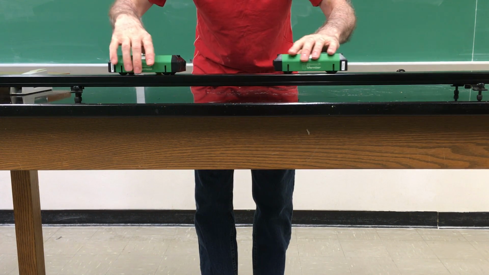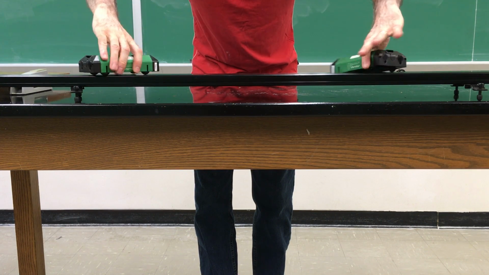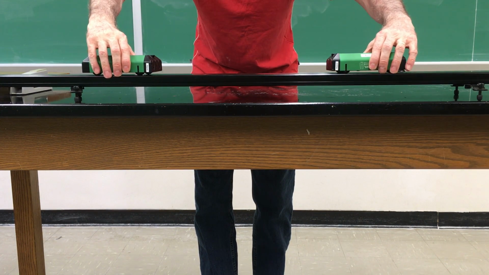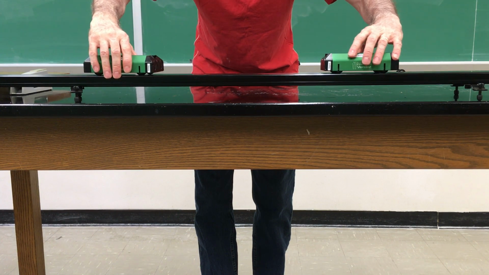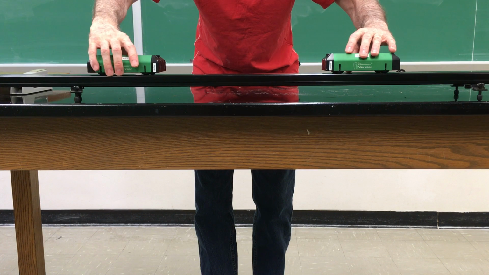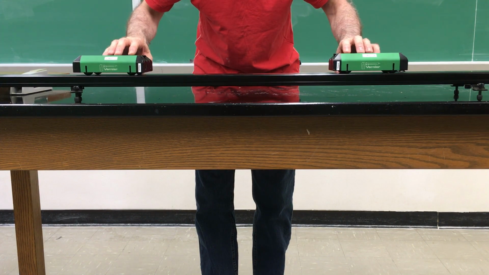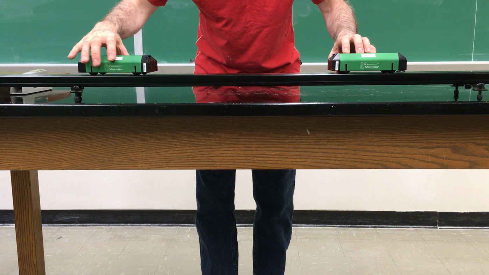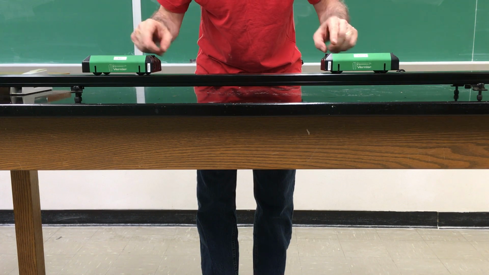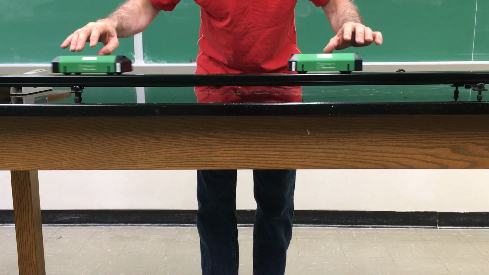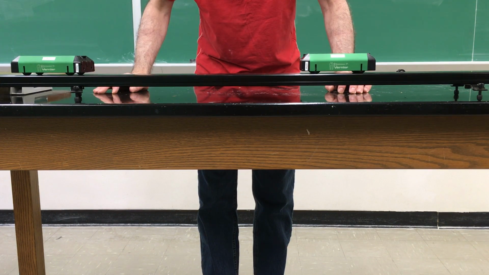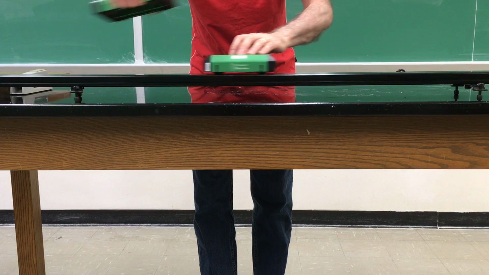Well, it's not the speed, because these guys have different speeds. It's not the total energy, and I'll show you an example in just a little bit that it's not the energy. Here's a different kind of collision. In that one, they stuck together. In this one, I have magnets on the two ends so that when they hit, they bounce off like that. And they seem to have more energy than they did in the other case.